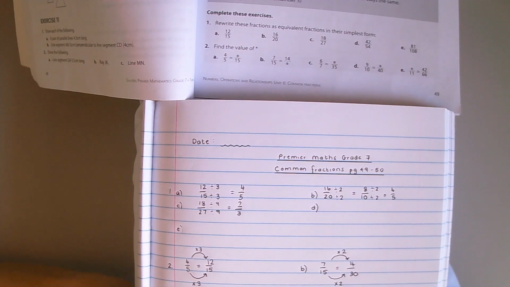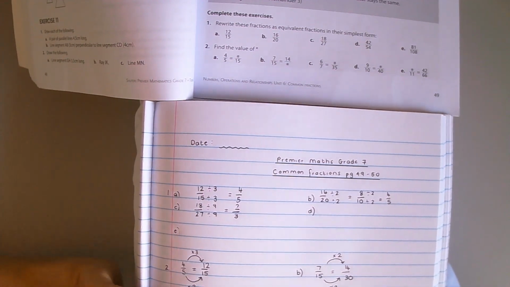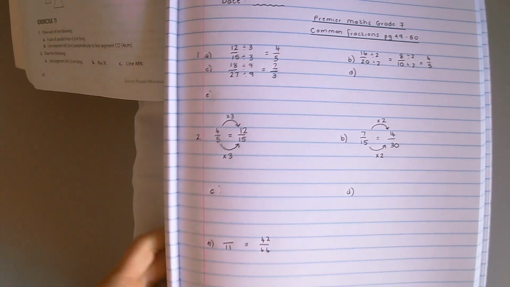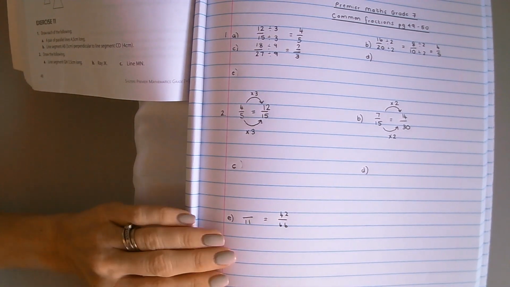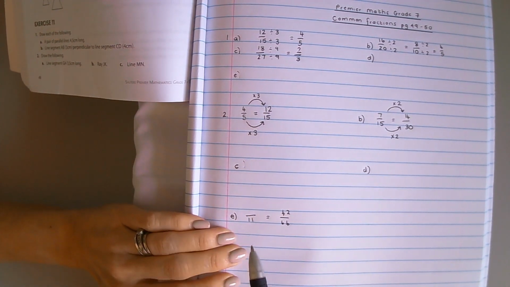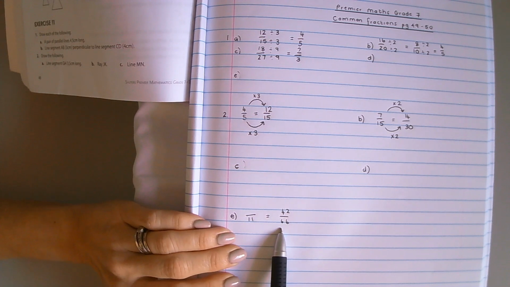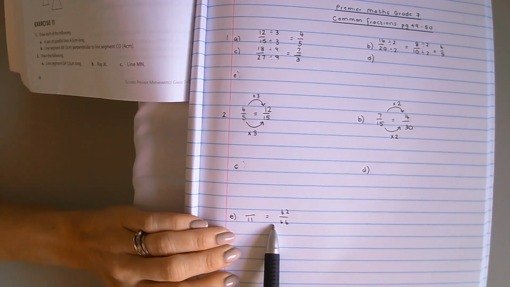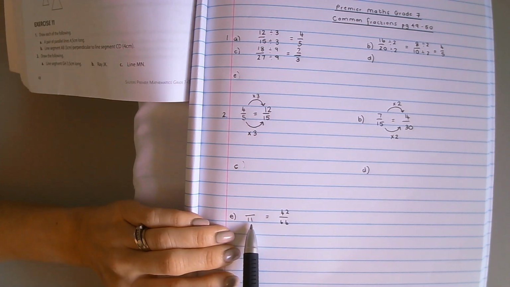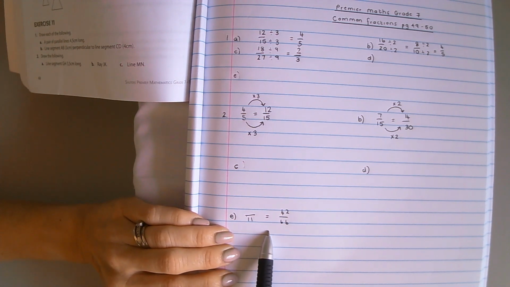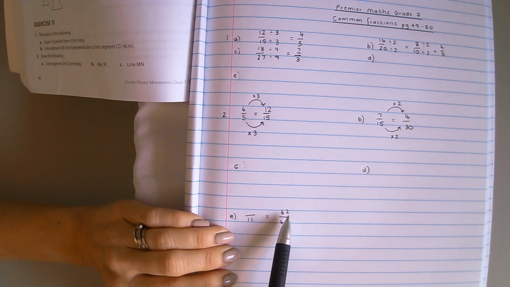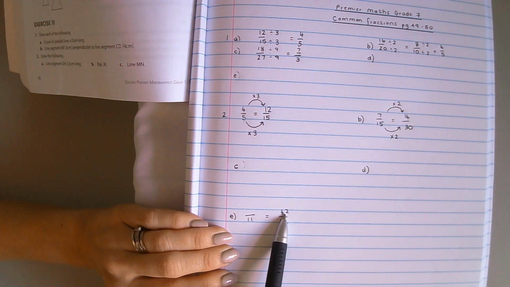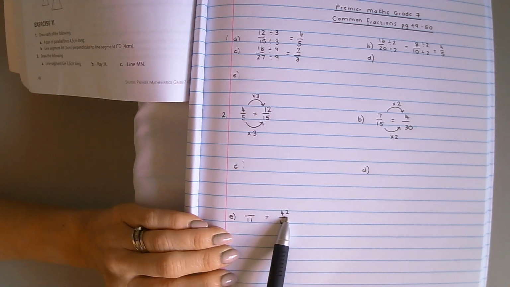Okay, so we have now got something over 11. Let's just move this up a bit. We've got something over 11, and we've got 42 over 66. These are equal to each other. Now, I can go from here and say 11 times 6 is 66. And then something times 6 gives me 42. Now, you can definitely do that. There's no problem in doing that.